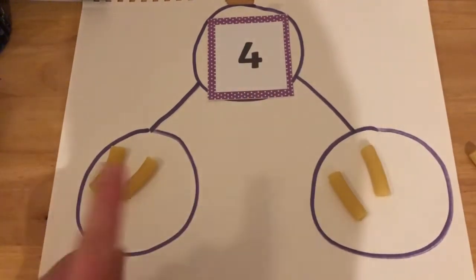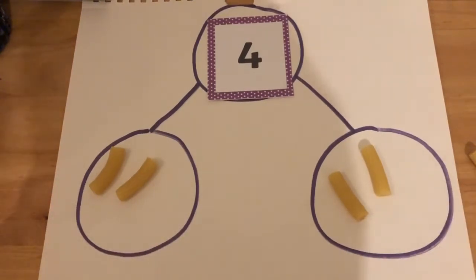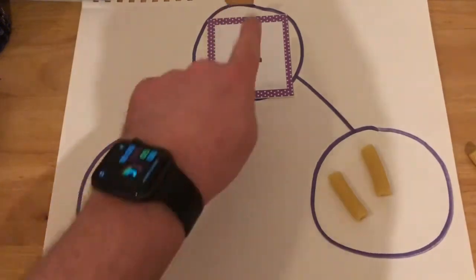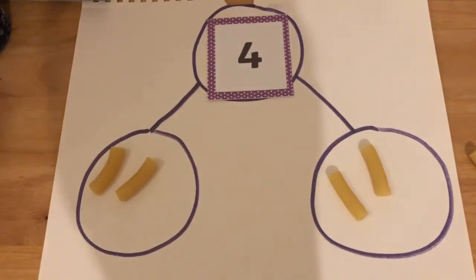Can you say that? 2 add 2 equals 4. Can you pop 2 into one part, 2 into the other, and practice that for me? 2 add 2 equals 4. Go for it. Pause the video and give that a go.